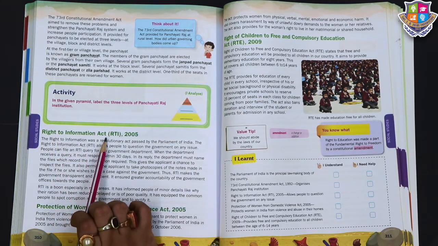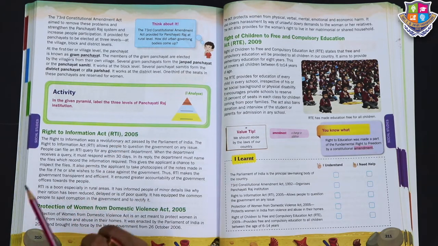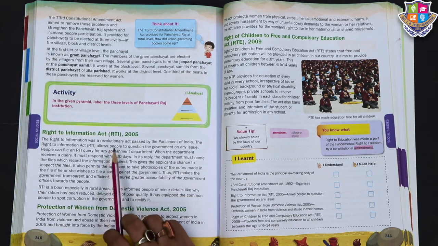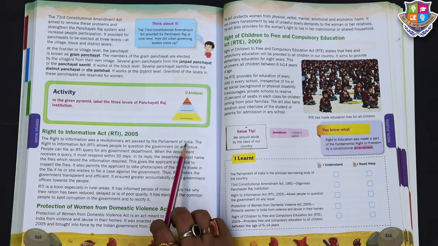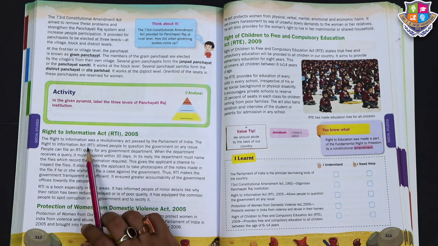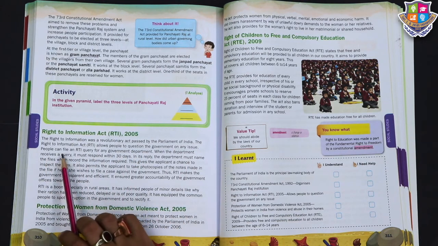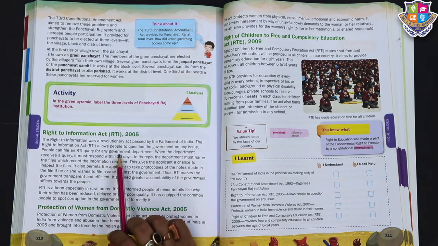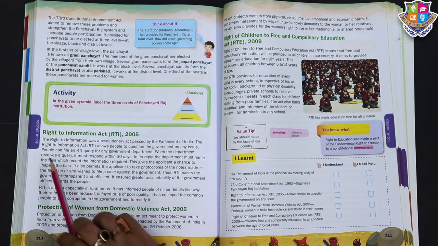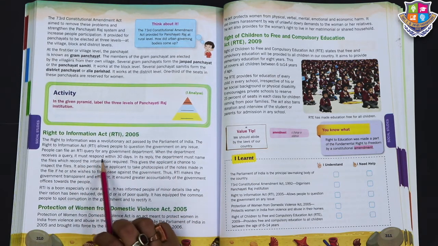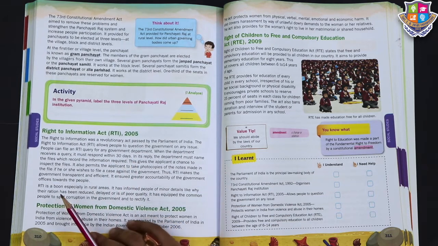Now, Right to Information Act, RTI 2005. The Right to Information was a revolutionary act passed by the Parliament of India. The Right to Information Act, RTI, allows people to question the government on any issue. People can file an RTI query for any government department. When the department receives a query, it must respond within 30 days. So if you have any problem with the government institutions or with the government departments, you can file a case under the RTI 2005.